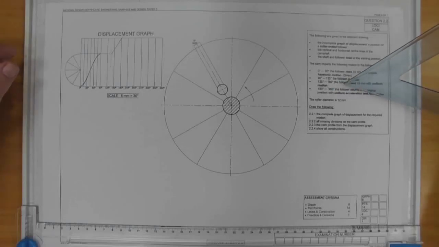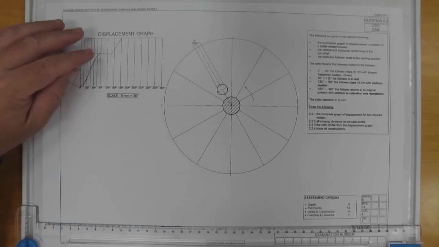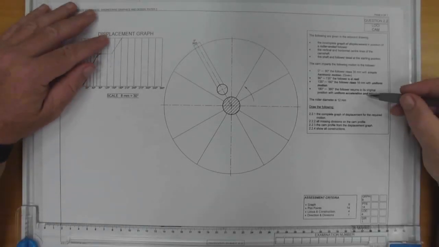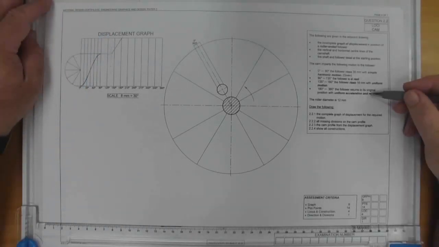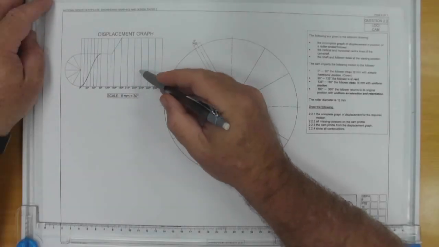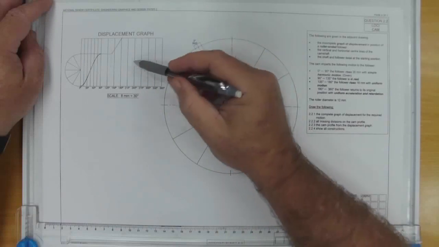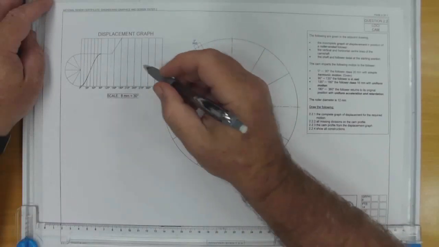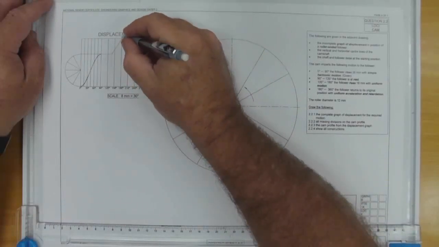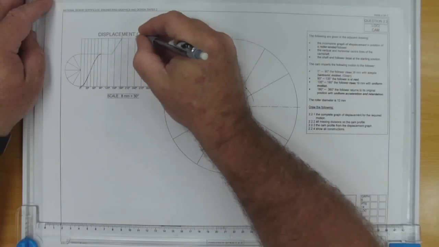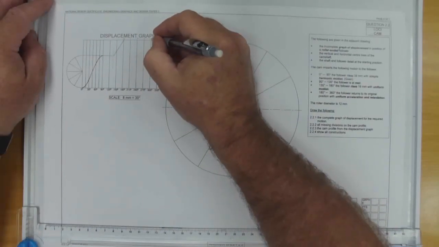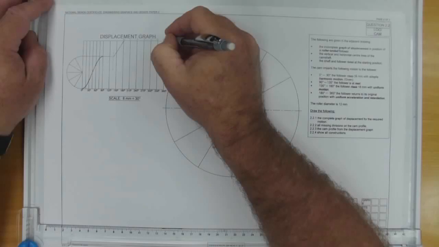Now it's saying from 180 to 360, the follower returns to the original position with uniform acceleration and retardation. So what we're generally looking for with uniform acceleration and retardation is equal measurements vertically and equal measurements horizontally. So if this is my start point, there's 0, 1, 2, 3, 4, 5 and 6.